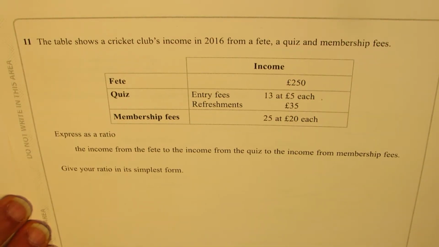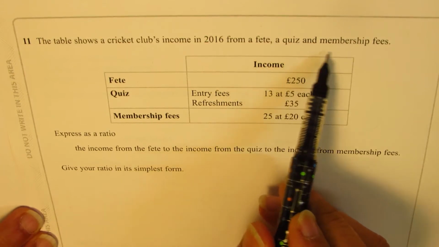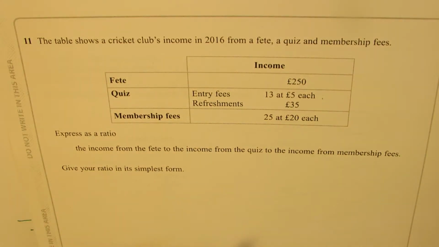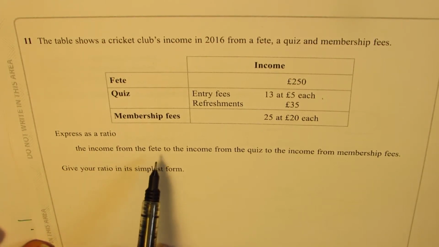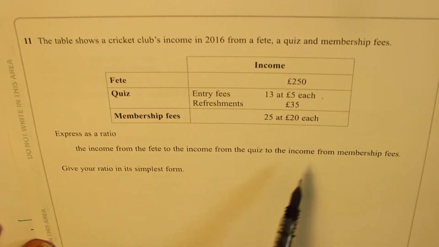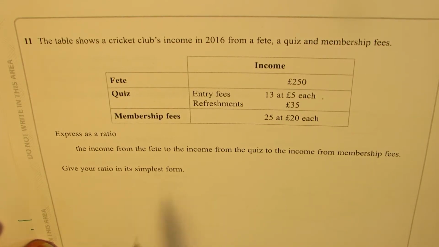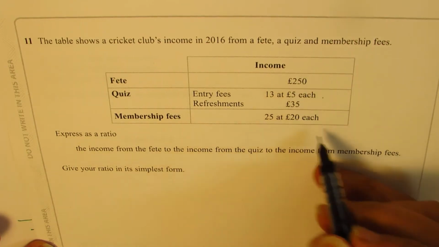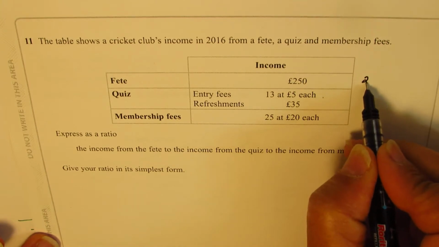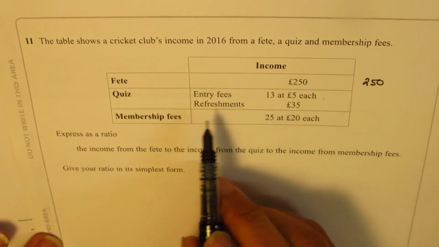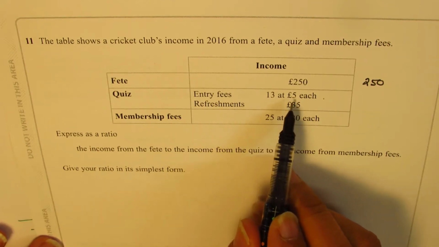The table shows a cricket club's income in 2016 from a fete, a quiz, and membership fees. Express as a ratio the income from the fete to the income from the quiz to the income from the membership fees. Give your ratio in its simplest form. So we need to calculate all these incomes. From the fete, we are already given 250. Well, that is given to us. Now from quiz, it says entry fees is 13 at $5 each.